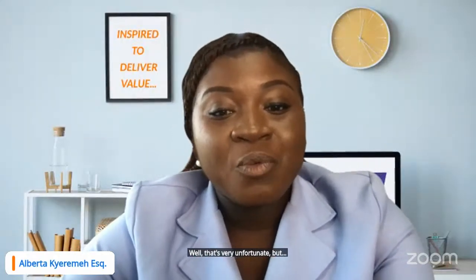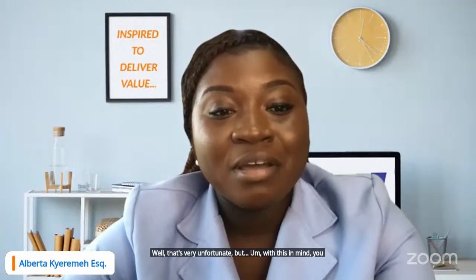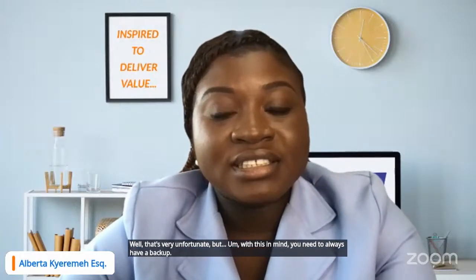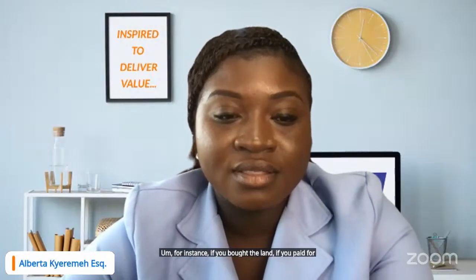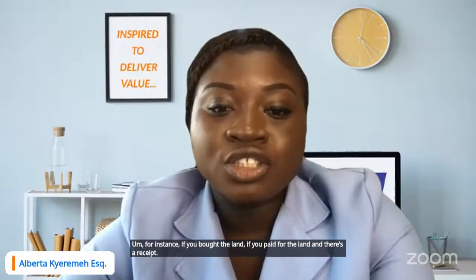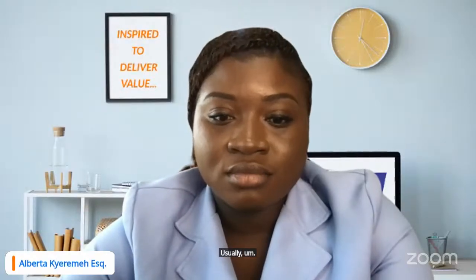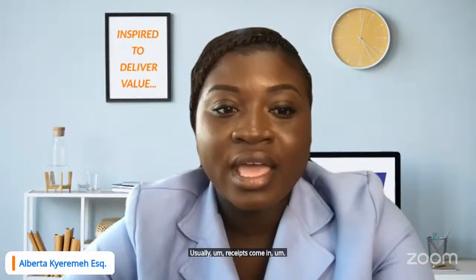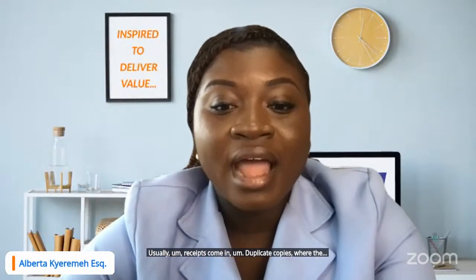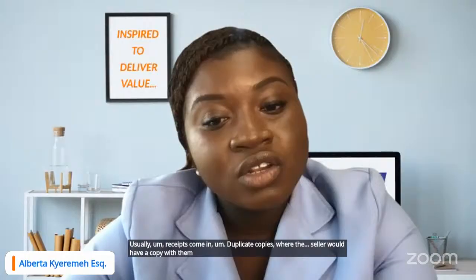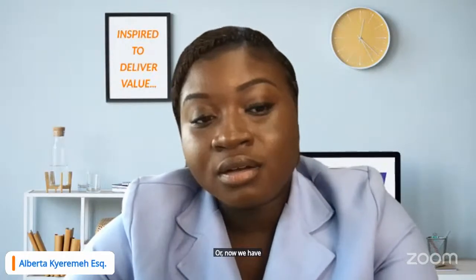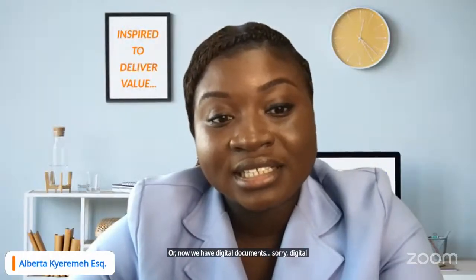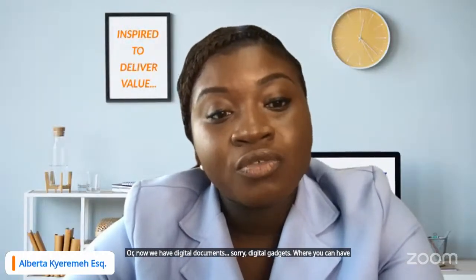Well, that's very unfortunate, but with this in mind, you need to always have a backup. For instance, if you bought the land and paid for it and there is a receipt, usually receipts come in duplicate copies where the seller would have a copy with them. So you may get a copy from the seller. Or now we have digital gadgets where you can have copies of your receipts.